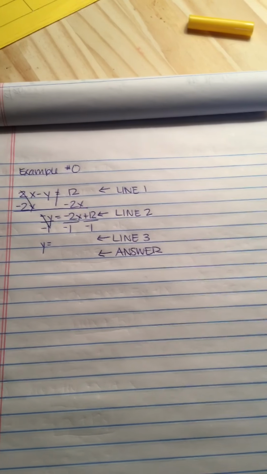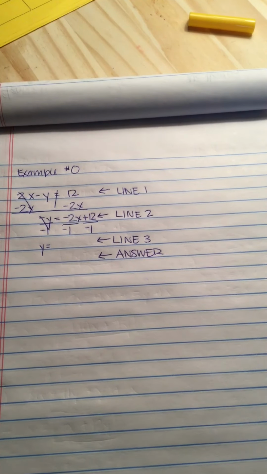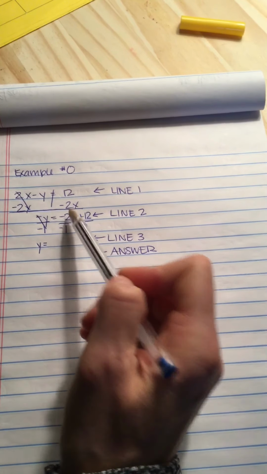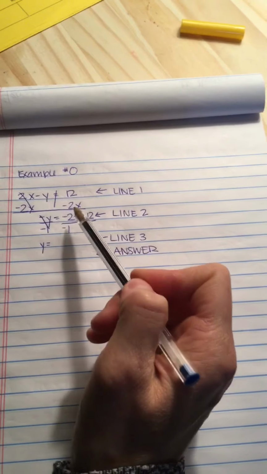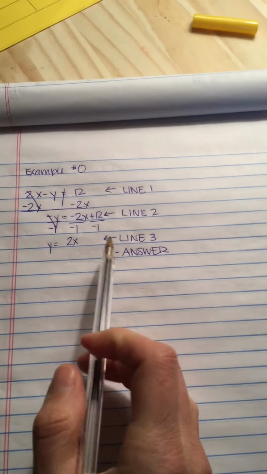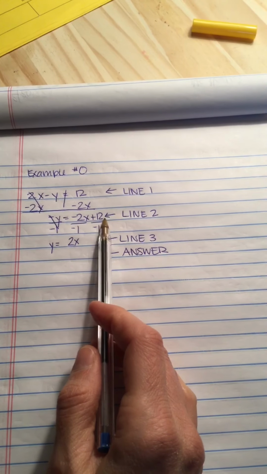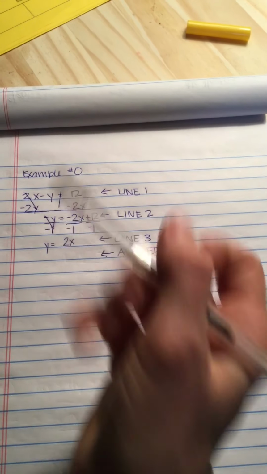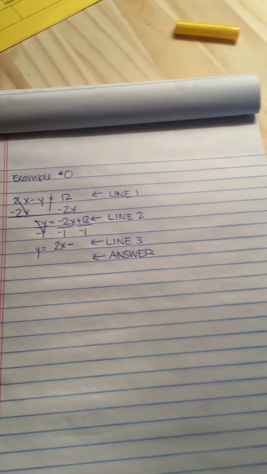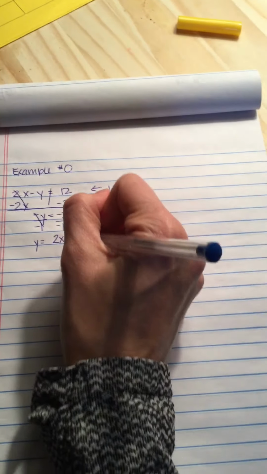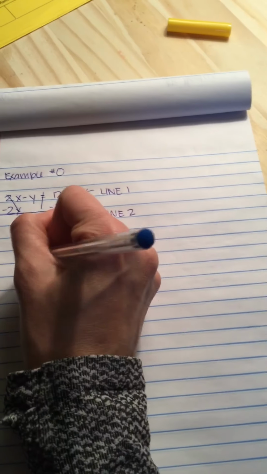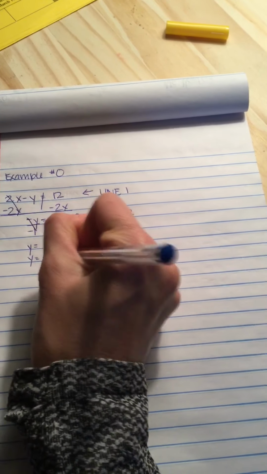So it's going to be y equals, already looking good because we want to be y equals mx plus b. Now we're just going to be dividing with those numbers. So we have negative 2 divided by negative 1. Negative divided by a negative equals a positive. 2 divided by 1 equals 2. So we're left with 2x. And then we have positive 12 divided by that negative 1, and positive divided by a negative equals a negative. So I'm going to put my operation down immediately. 12 divided by 1 equals 12. So this would be that line 3. This is also the answer. So we have y equals 2x minus 12.